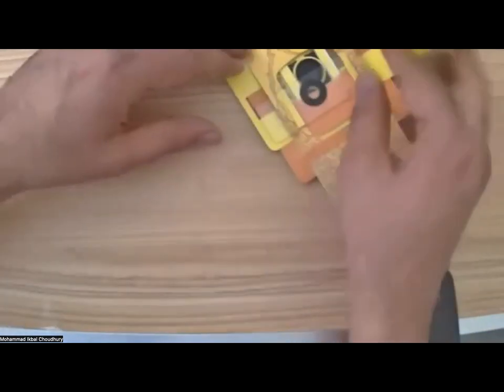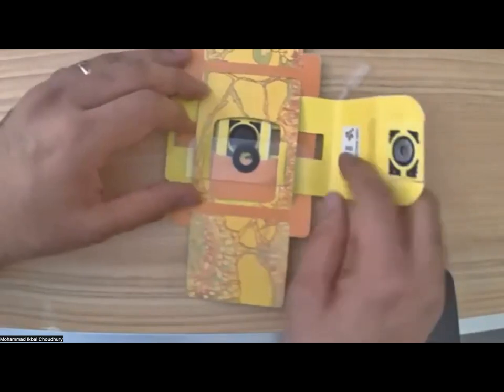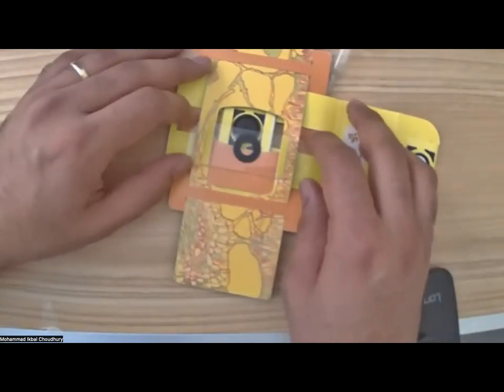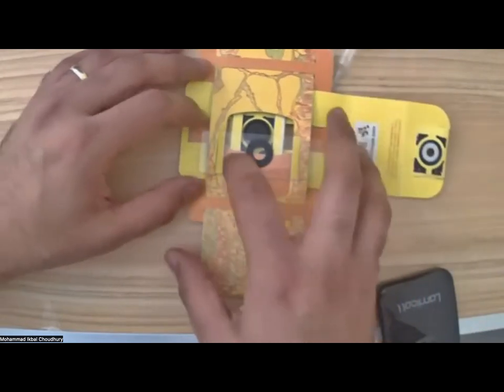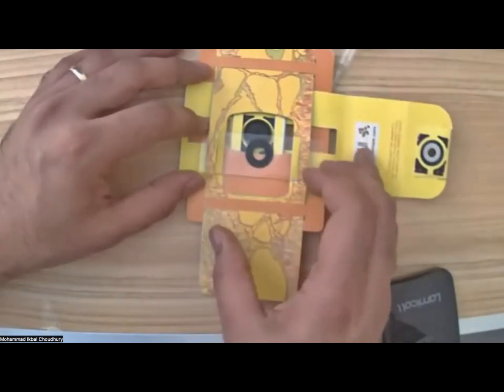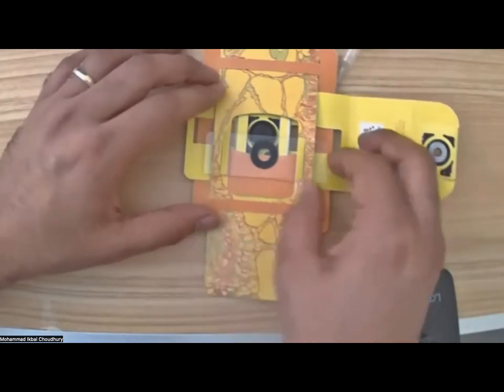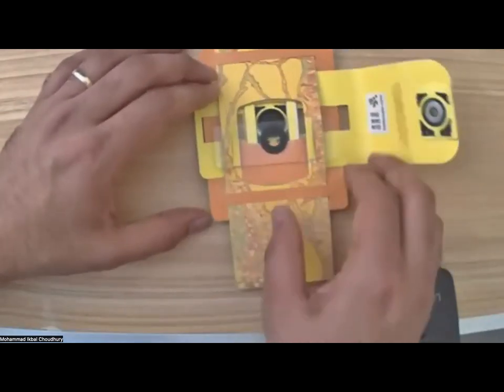That will hold the sample in one direction. You can move the sample, but it's very hard, because they made it in a way that the slide doesn't move independent of this piece of paper.